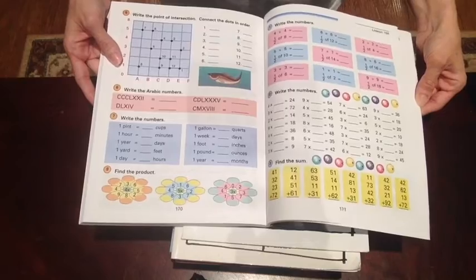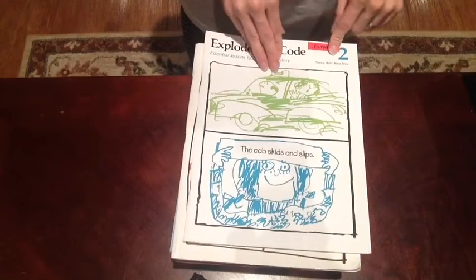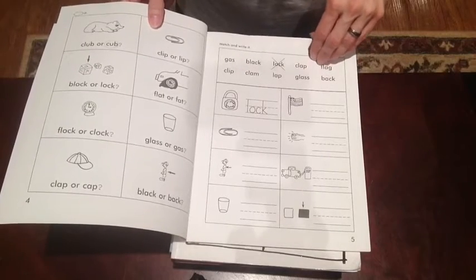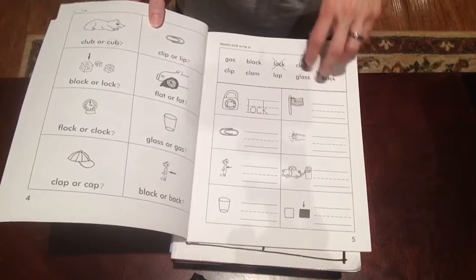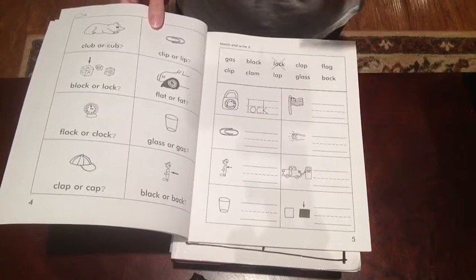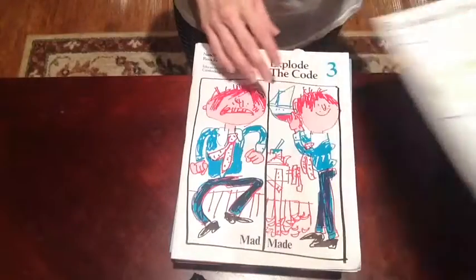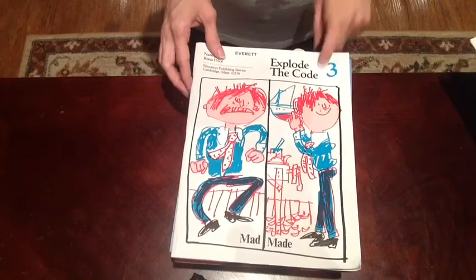Should be very interesting. Then we're going to do Explode the Code. This actually says Elin because I haven't ordered it yet. But I decided we're going to all do book 2 because this is about blends. And I feel like he really needs that review on blends because they still give him trouble. So I don't want to move on until I know he has mastered that skill of blending and reading blend words, writing blend words. So we're going to do that. And I also put this one in here, even though he's already done book 3. I think we're going to do book 3.5 because I just feel like he needs more review on that.